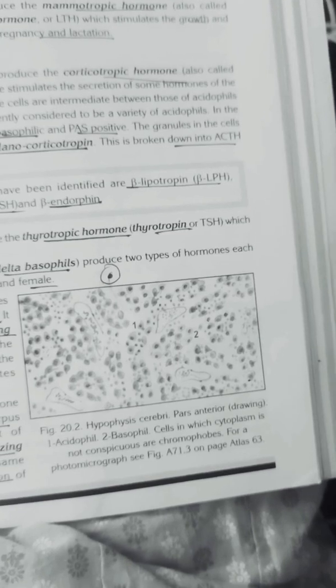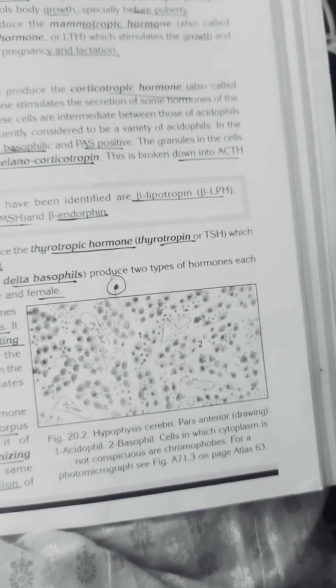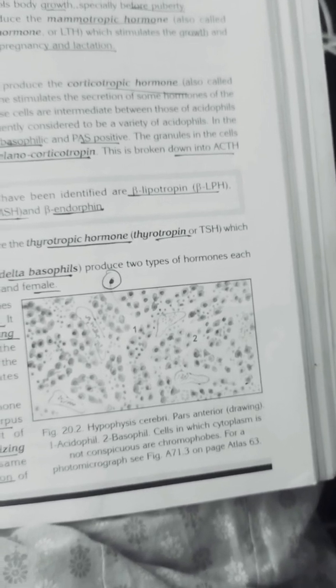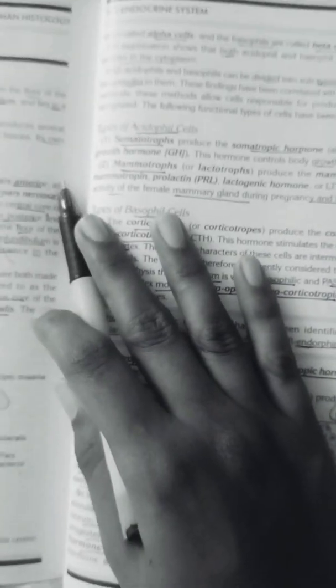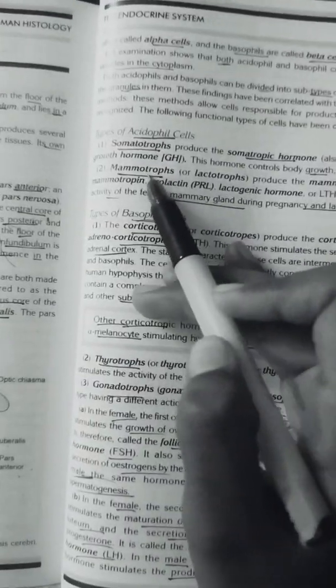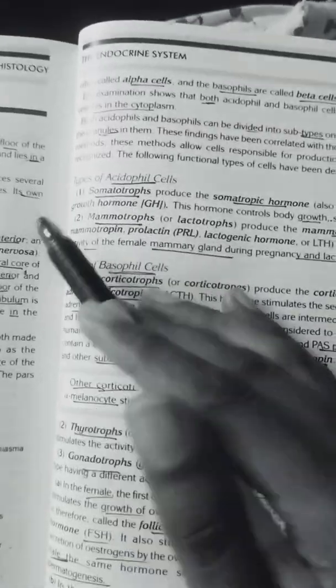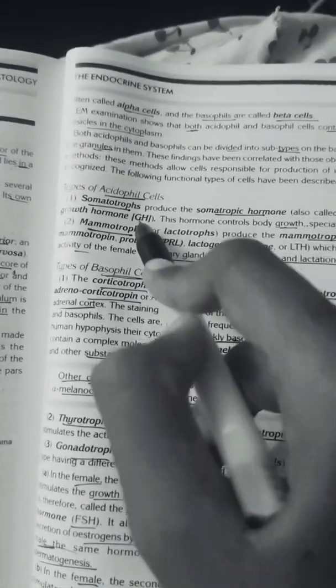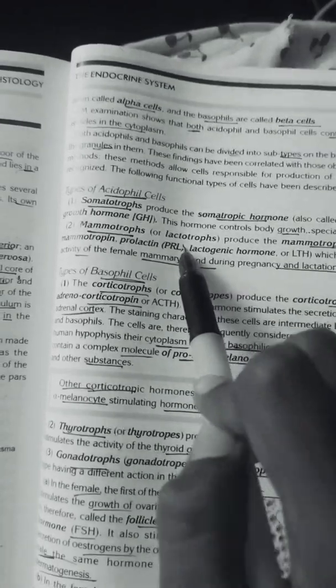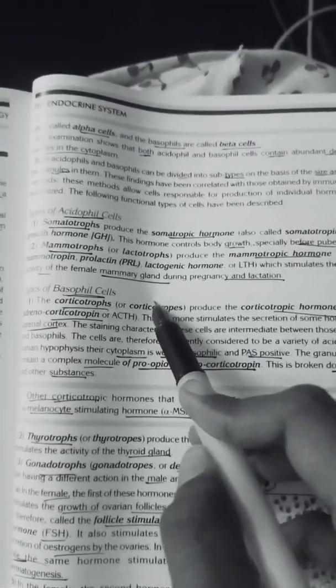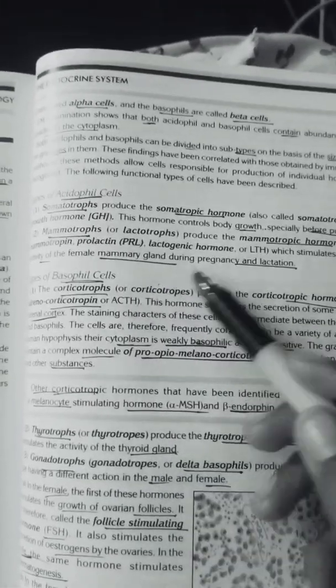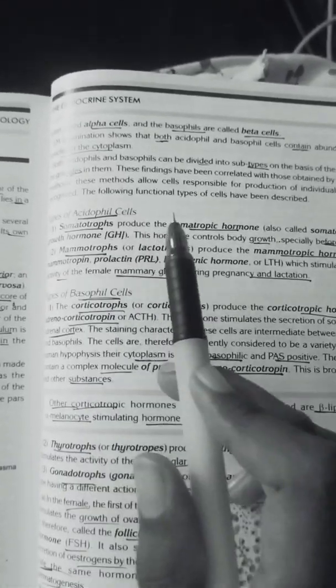Next, both these acidophils and basophils are further divided into subtypes based on the size and shape of granules in them. And we correlate with immunohistochemical methods, which are responsible for recognizing the production of individual hormones, and also the functional types of the cells. Now let us see the types of acidophils. Mainly the acidophils are the somatotropes and the mammotropes. The somatotropes form the growth hormone, which is required for growth, and mammotropes, also called lactotropes, produce the prolactin hormone, which is important for milk production, the activity of the mammary gland, and also during pregnancy and lactation. So this is all about milk production and growth.